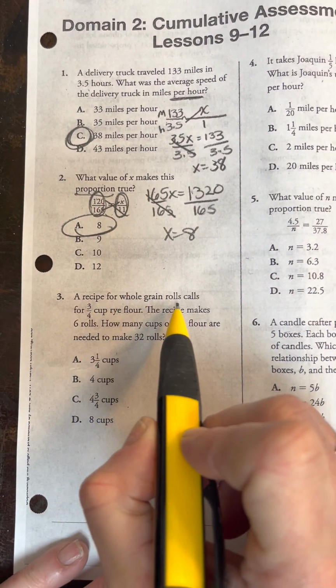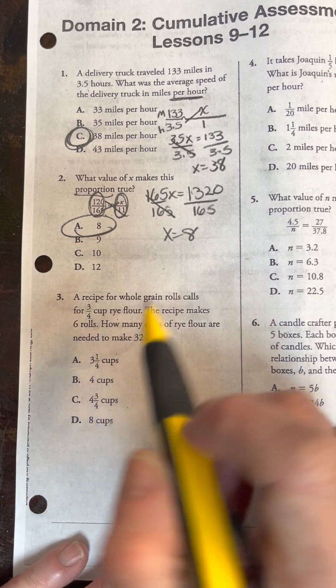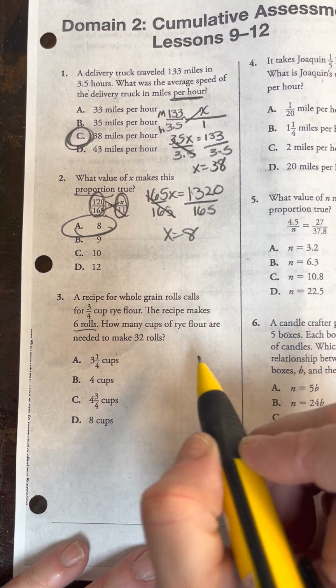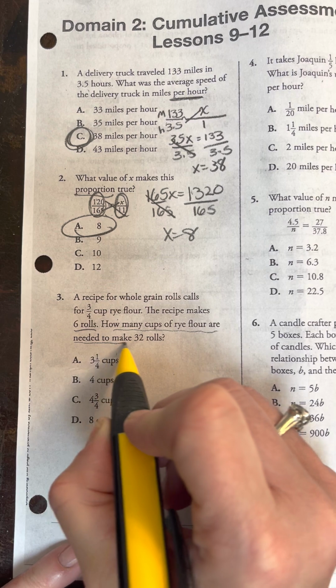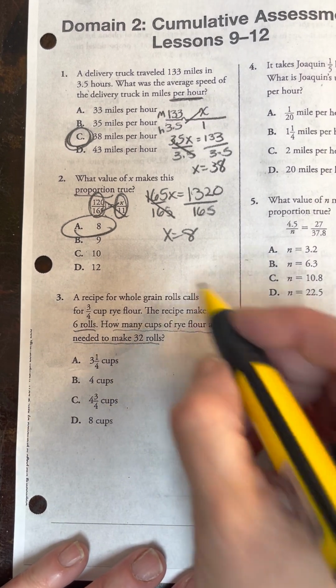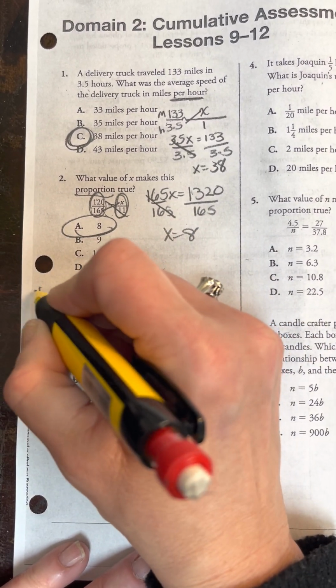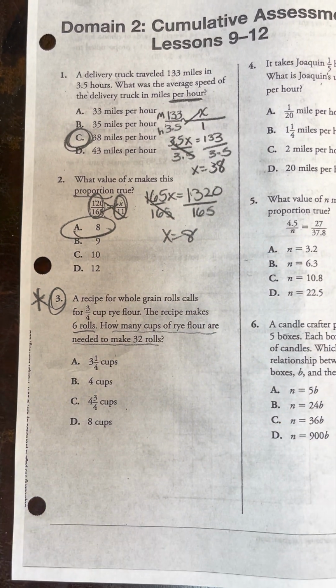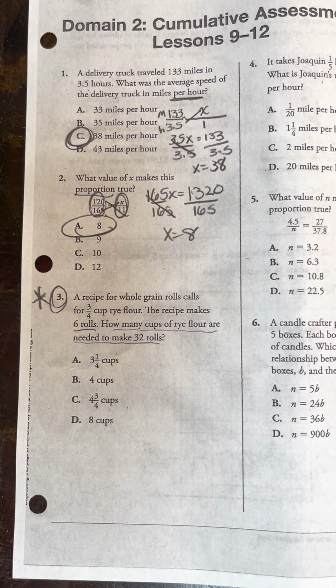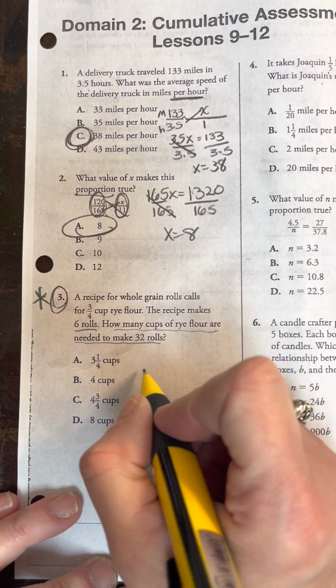A recipe for whole grains calls for 3/4 cups of rye flour. The recipe makes 6 rolls. How many cups of rye flour are needed to make 32 rolls? This is a great example problem that will lead into what we're going to be doing for our project for this unit. So this is a great problem for us to be looking at.